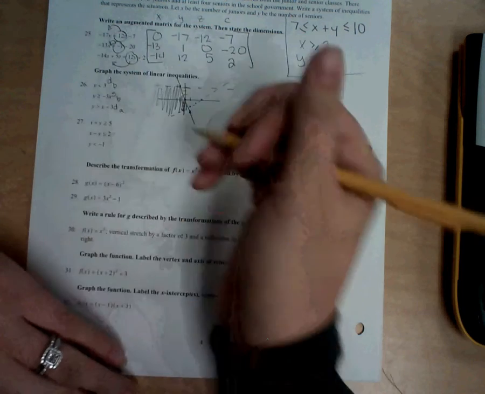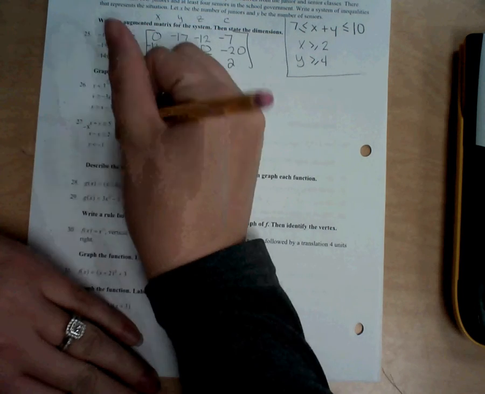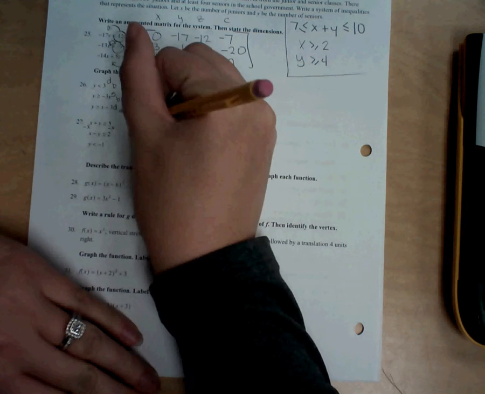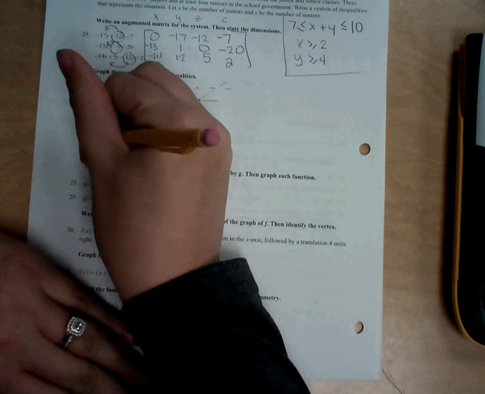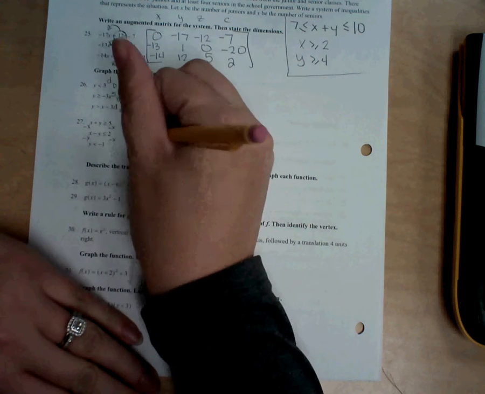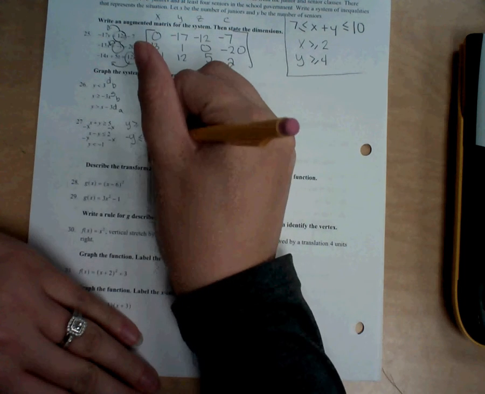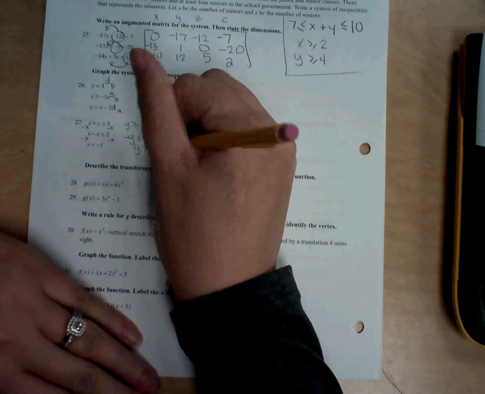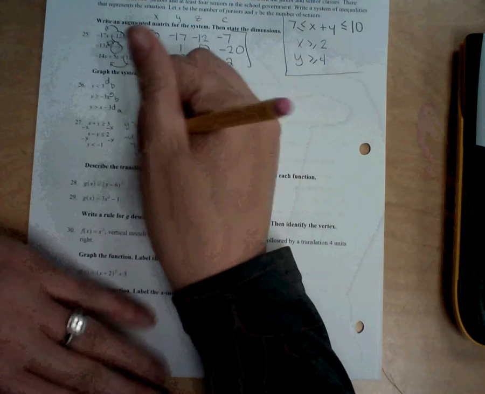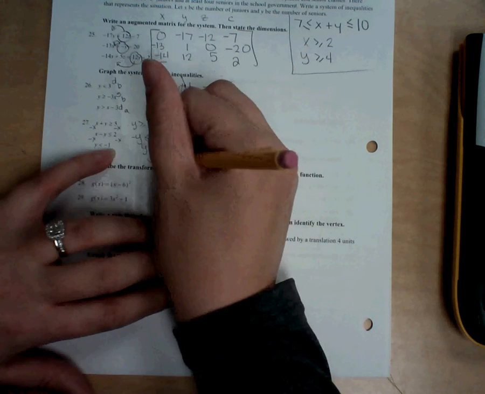Number 27. So I want to get these into slope-intercept form. So I'm going to subtract x from both sides. So that gives me y is greater than or equal to negative x plus 5. Subtract x. Negative y is less than or equal to negative x plus 2. Divide by negative 1, and I get y is greater than or equal to x minus 2. And then y is less than negative 1.